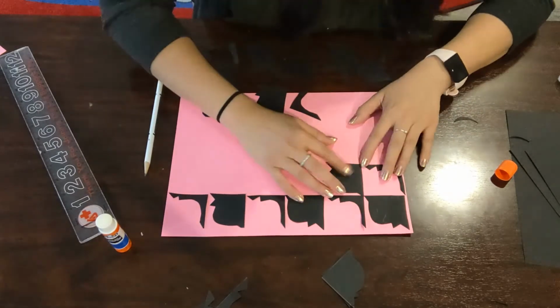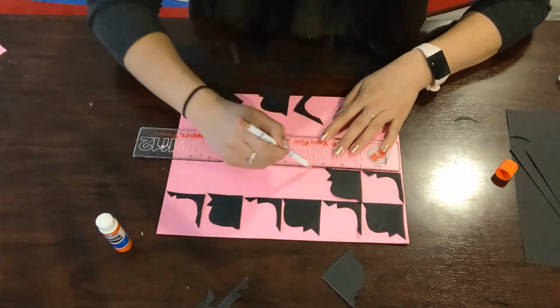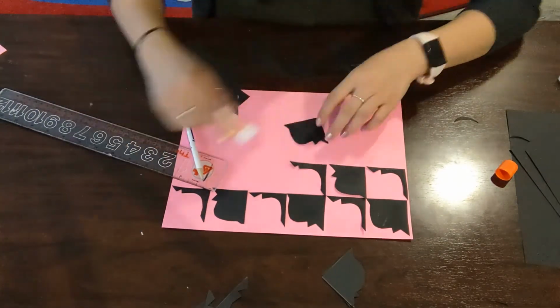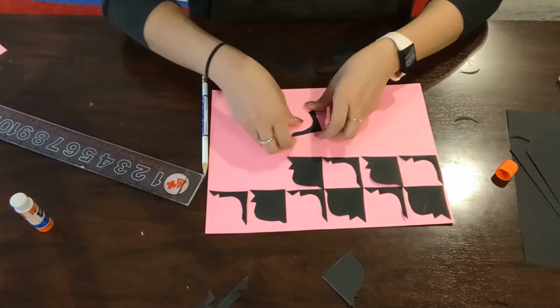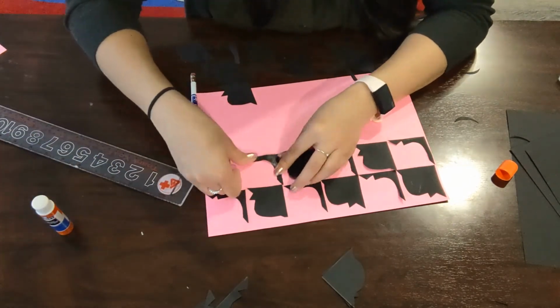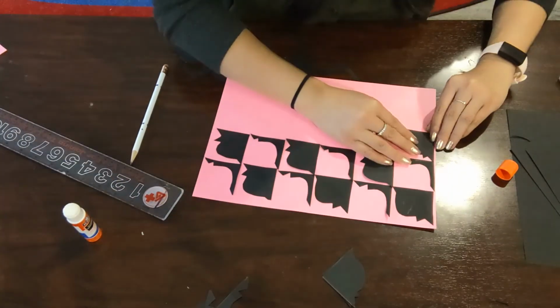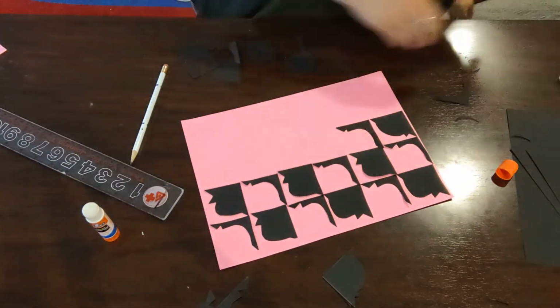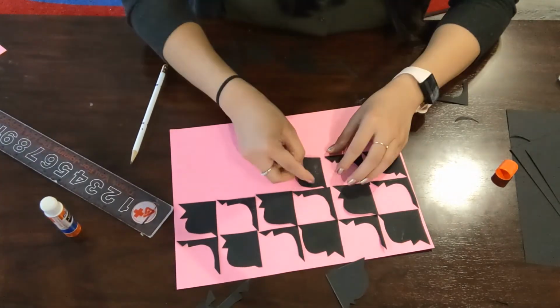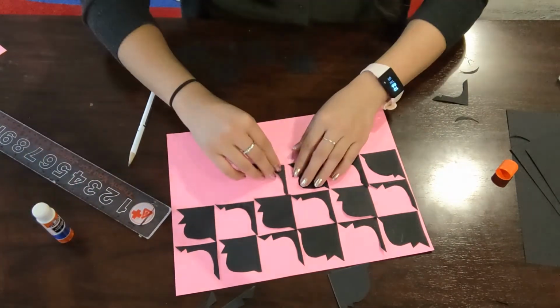If you want to make sure all your tessellations are in a row, one way to do it is to draw a line just to make sure the bottom of your pattern fits together. When you're gluing it together, you want to make sure all the corners are touching.